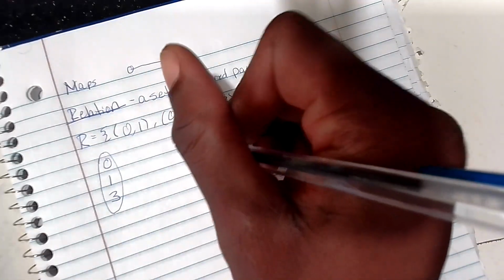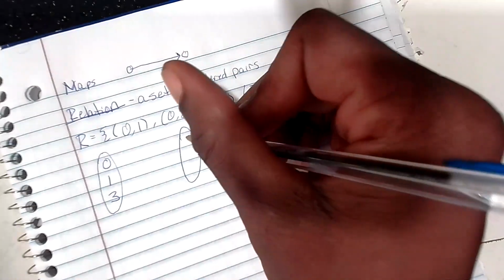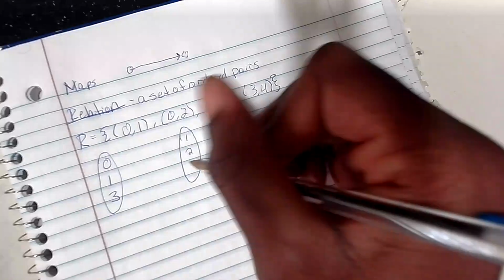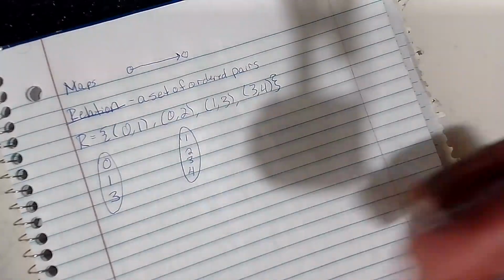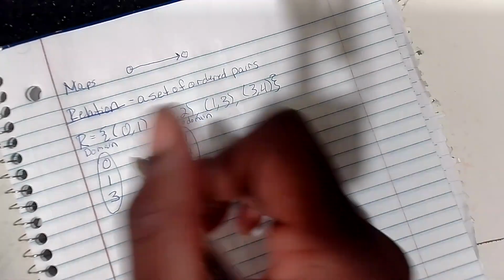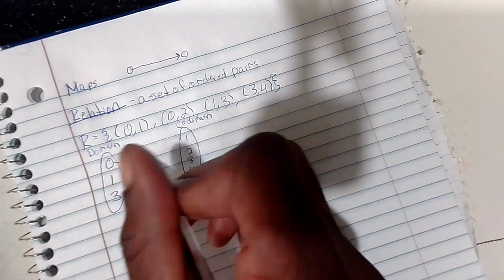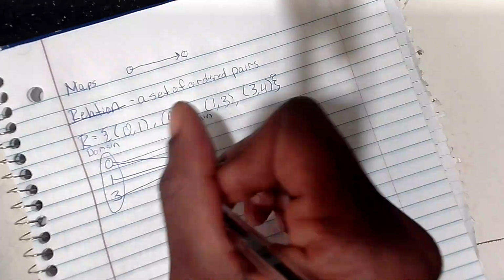What about our next set, the set of our second coordinates? That's going to be 1, 2, 3, 4. All right, so we'll call this our domain, and this our codomain. So we're going to map 0 to 1, as we have up here. We're going to map 0 to 2. We're going to map 1 to 3, and we're going to walk 3 to 4.